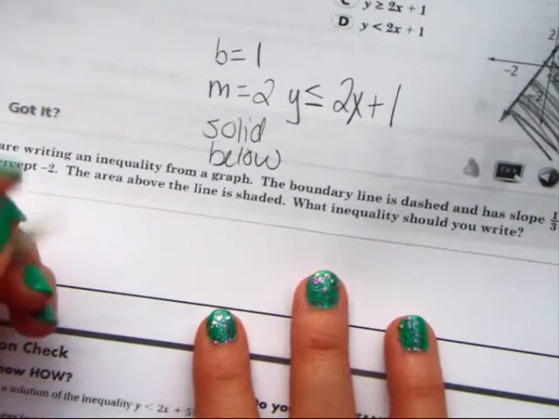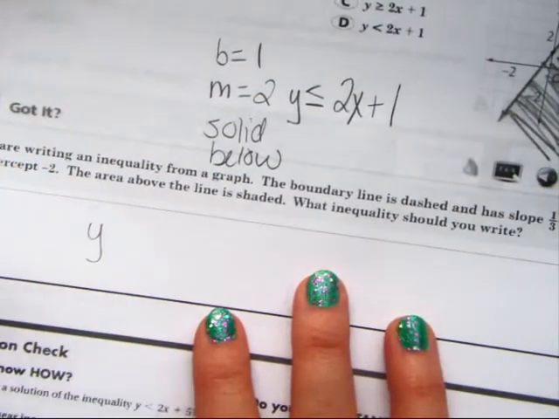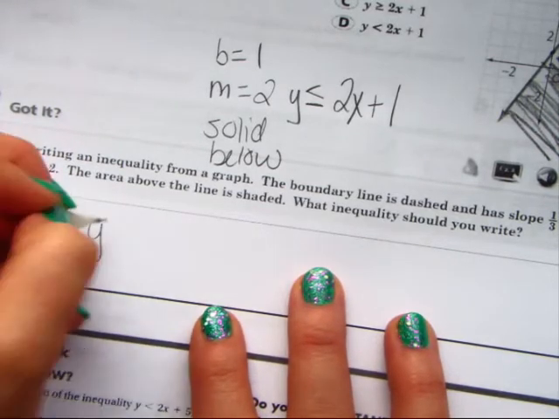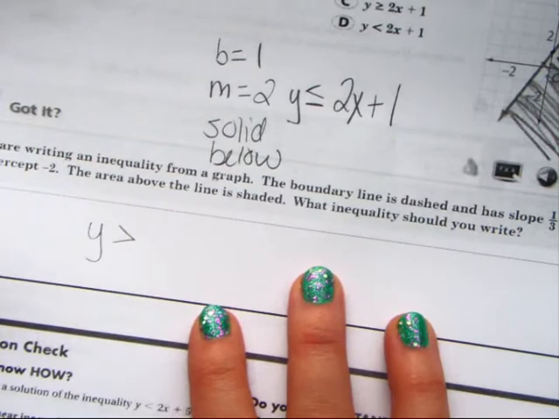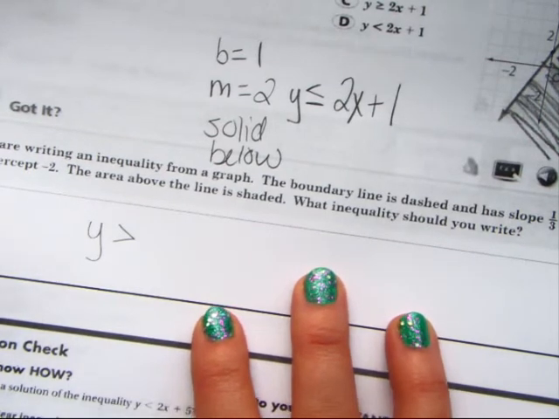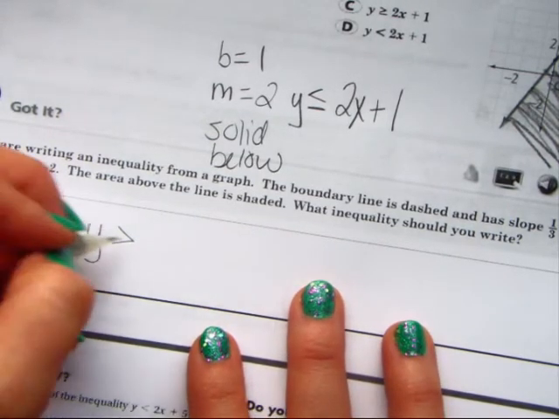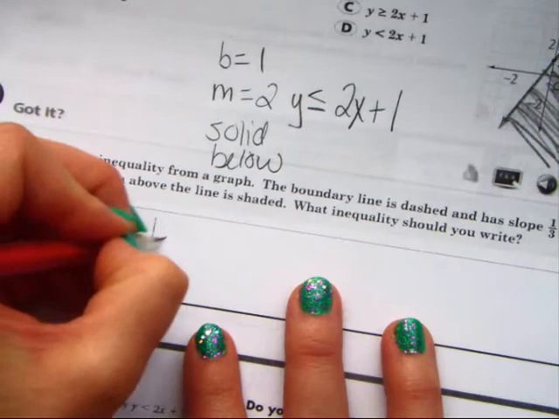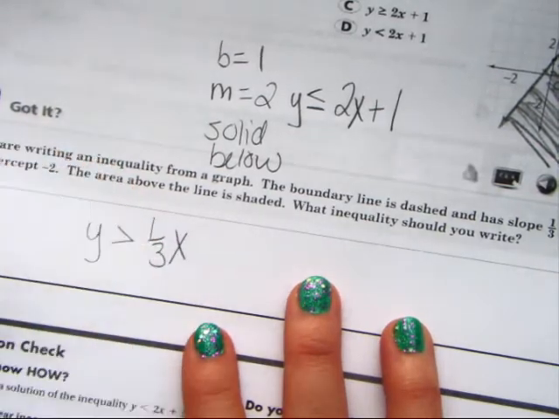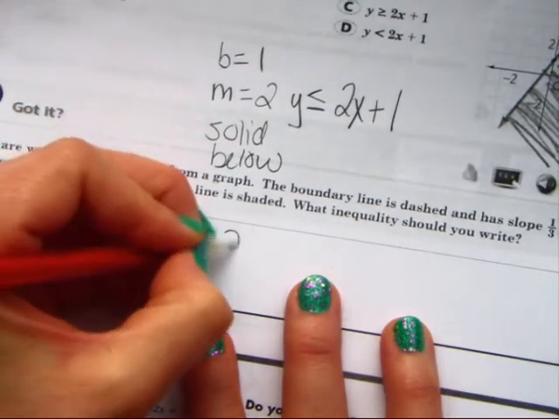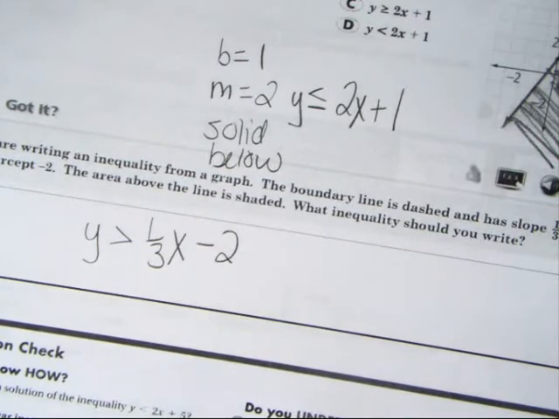Hopefully you did that and you have y is, since it is dashed and it's above, we use greater than. That means dashed and above, because we don't use equal to. Equal to would mean it was solid. Greater than means it's above. Your slope is 1/3, so that gets paired with x. And the -2 should be for your y-intercept.